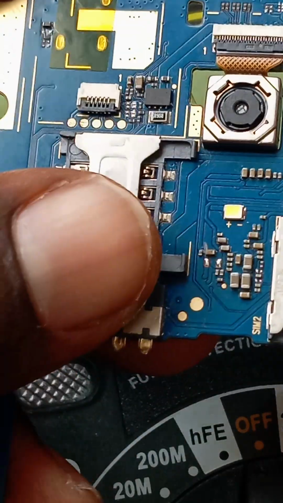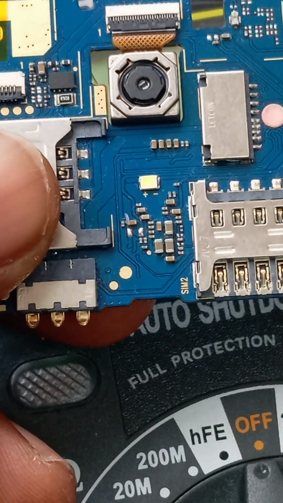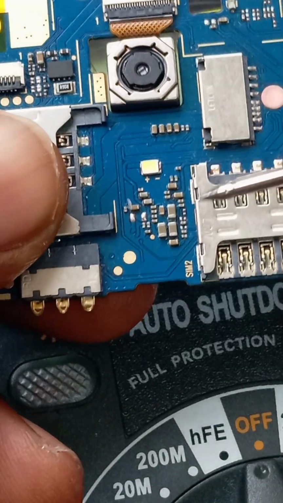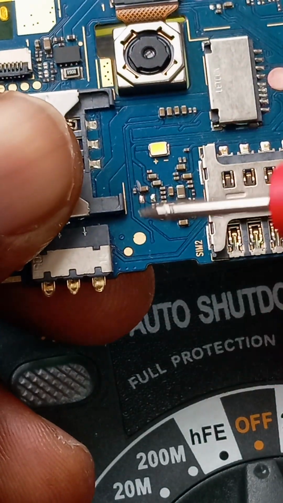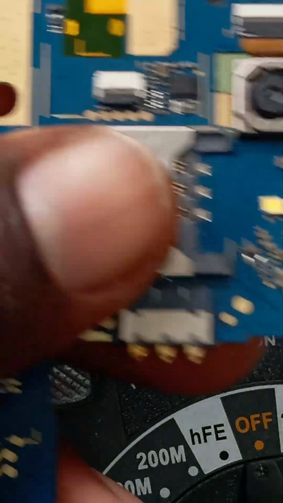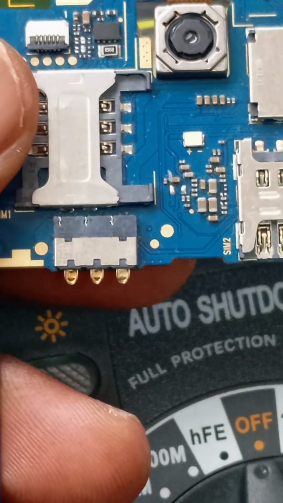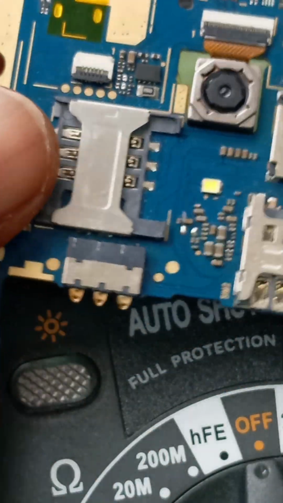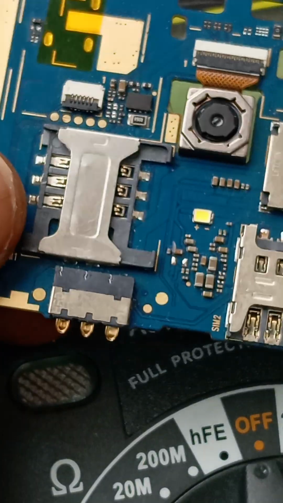You will need a schematic diagram to trace the resistors that are connected, in order to find the one that is bad and change it. But now, what if you don't have a schematic diagram? As I said, this video is mainly for those who do not have a schematic diagram.